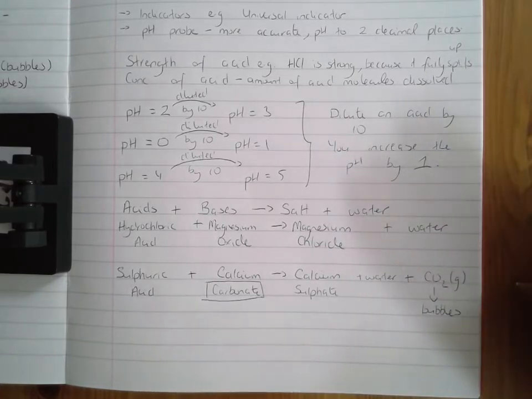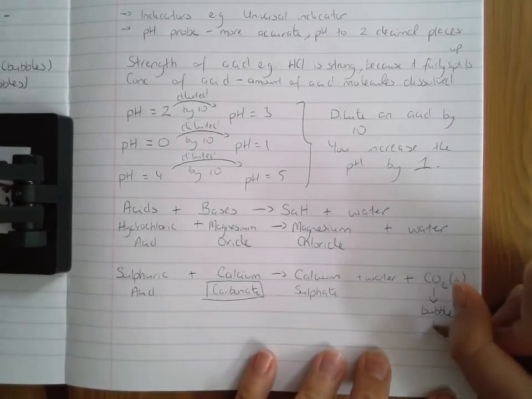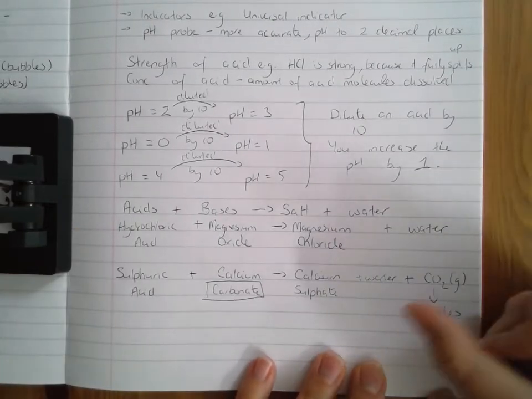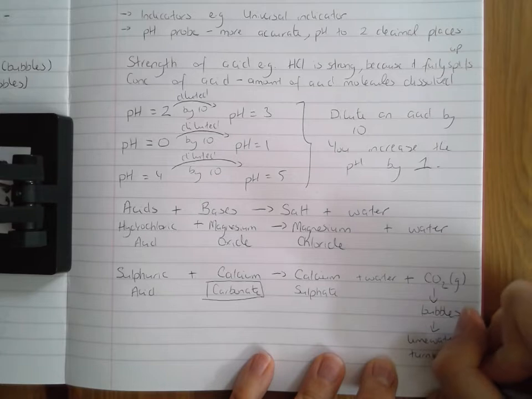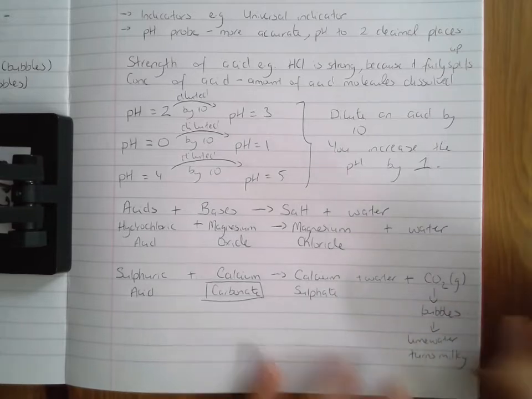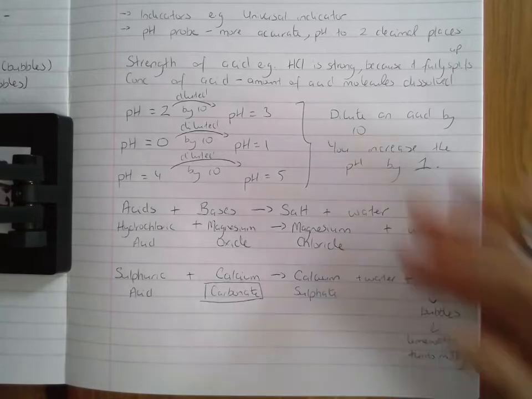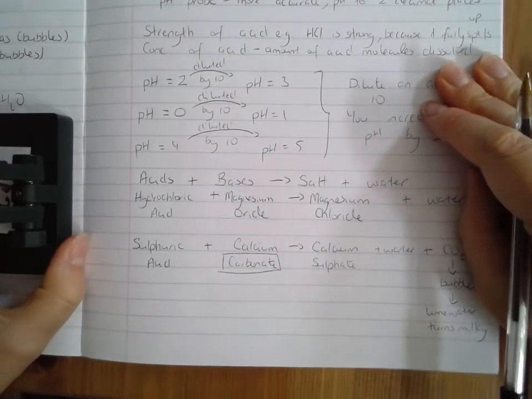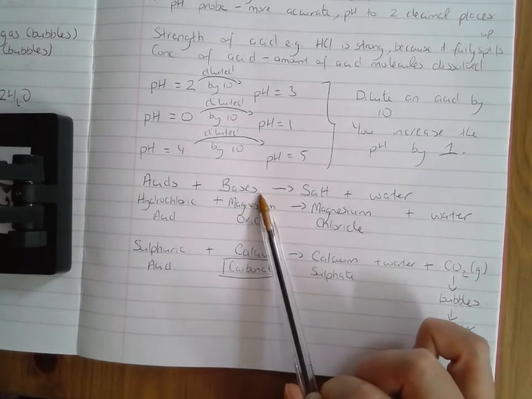And if you want to test to make sure that the gas being produced is carbon dioxide, you are going to bubble that gas through lime water. And if the lime water turns milky, then you know your gas is carbon dioxide. Okay, so lime water turning milky shows you that the gas is carbon dioxide. All right, these are all examples of acids reacting with bases.